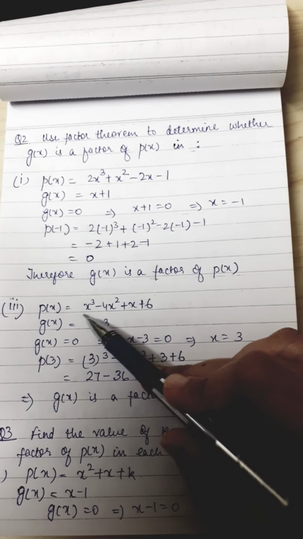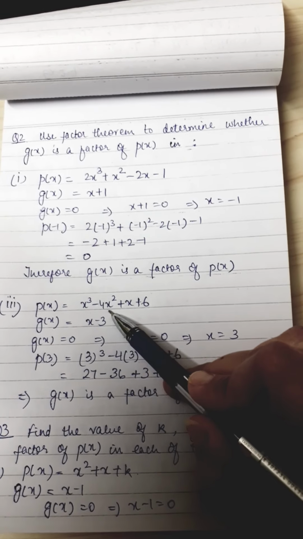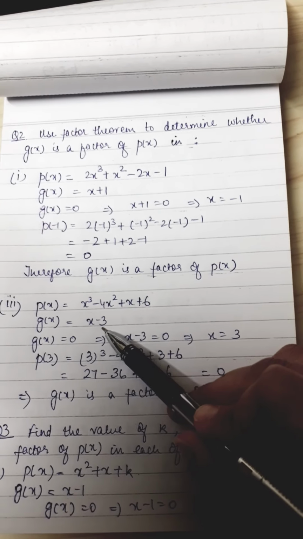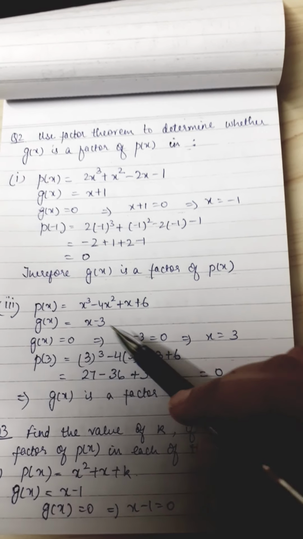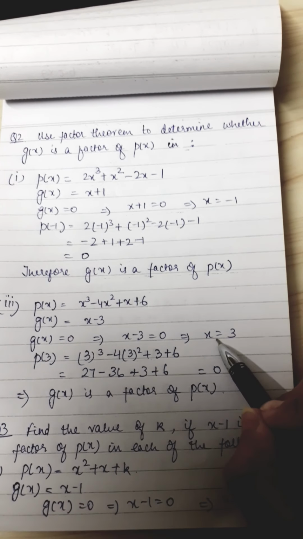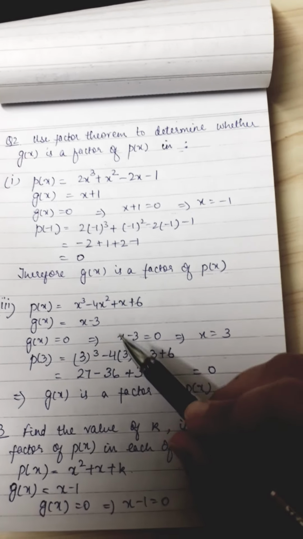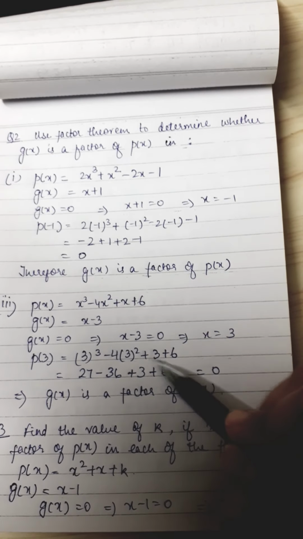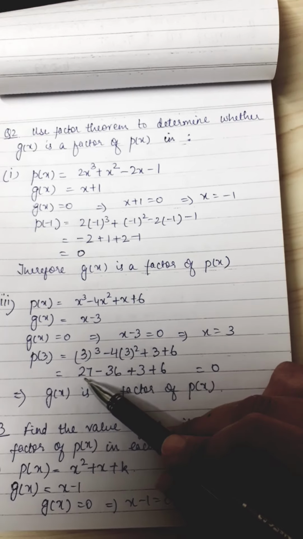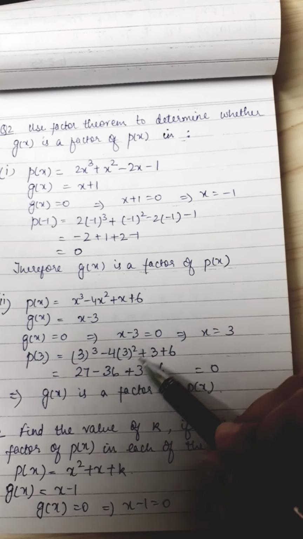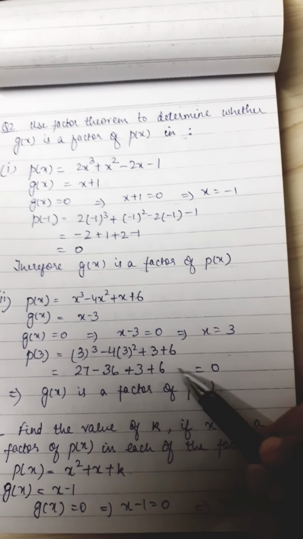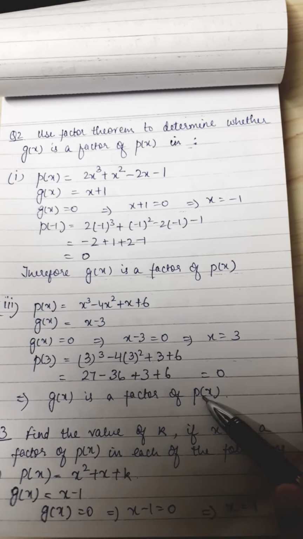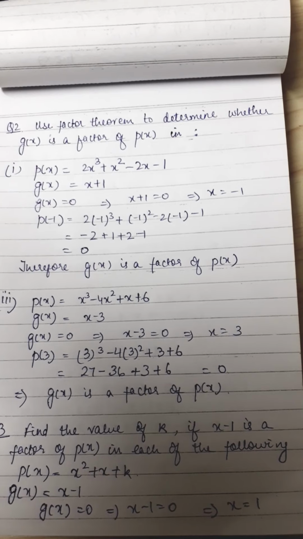Second question, polynomial is x cube minus 4x square plus x plus 6 and g of x is x minus 3. So equate x minus 3 to 0, x equal to plus 3 and substitute plus 3 in the given polynomial. So we get 27 minus 36 plus 3 plus 6. Again we are getting 0. So g of x is a factor of p of x.